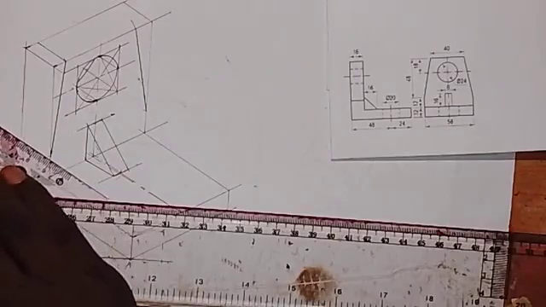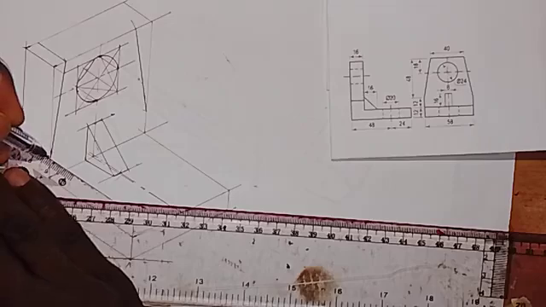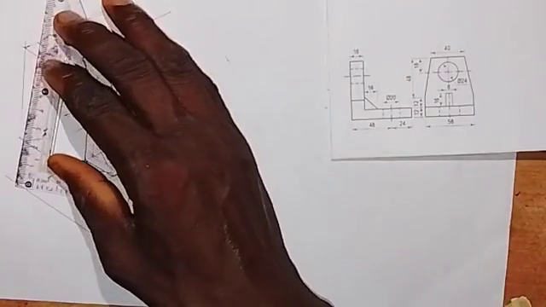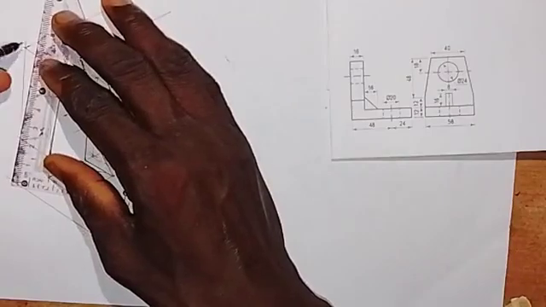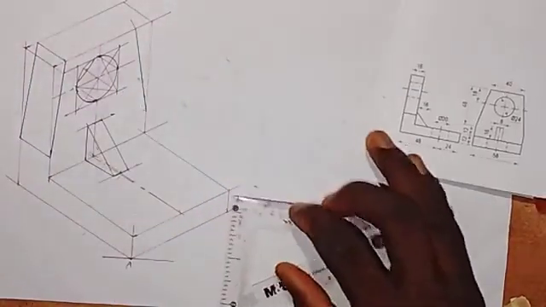So coming to this point, I will draw this line like this, and then I'm going to join these 2 points. I will join them together like this. Okay, so we have this.